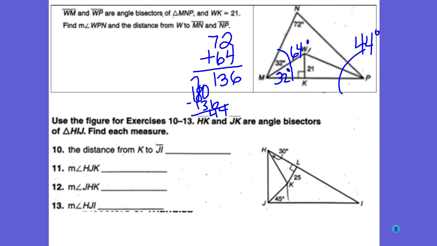And if WP is an angle bisector, then it's dividing that angle into 2 congruent angles. So this little nugget is 22 degrees and this little nugget is 22 degrees. So it's asking us what's the measure of angle WPN. The measure of angle WPN is 22 degrees.